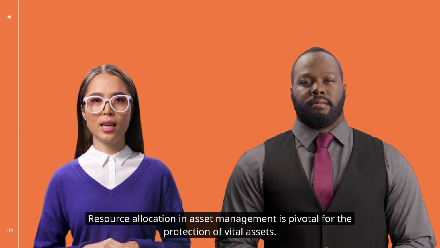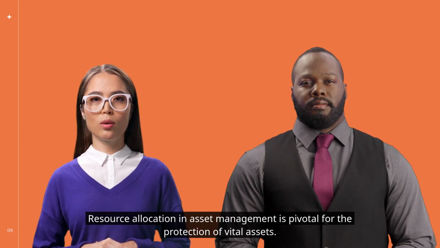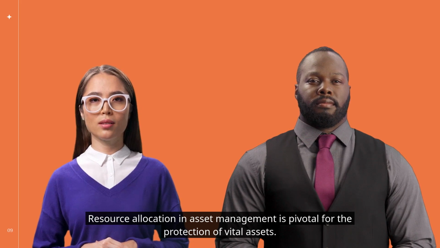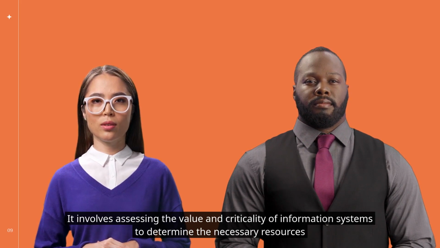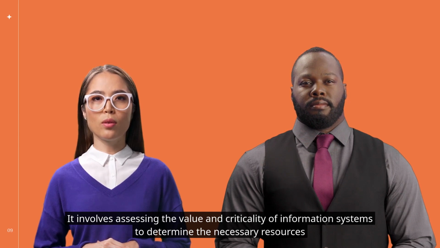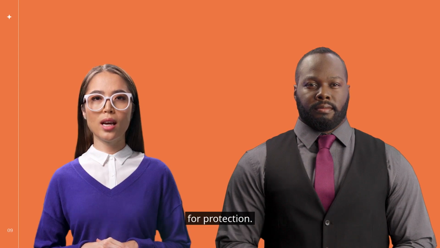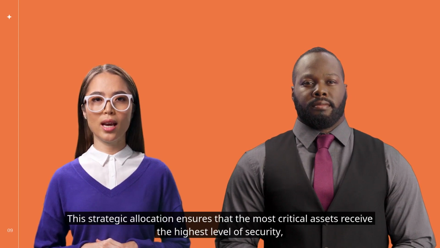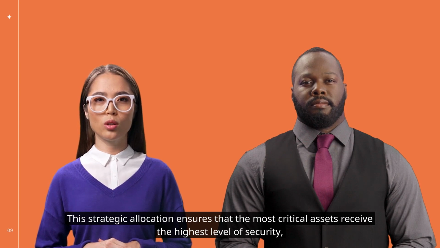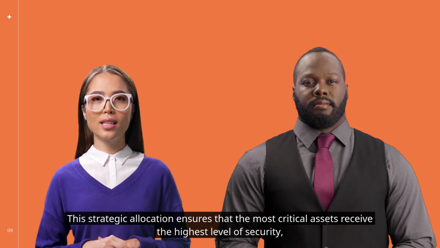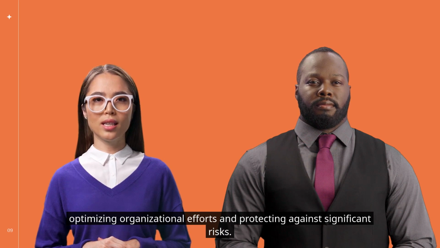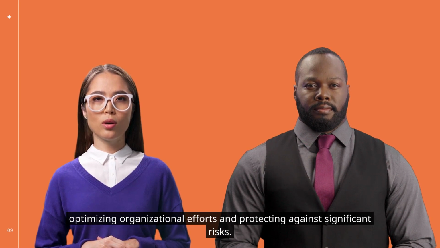Resource allocation in asset management is pivotal for the protection of vital assets. It involves assessing the value and criticality of information systems to determine the necessary resources for protection. This strategic allocation ensures that the most critical assets receive the highest level of security, optimizing organizational efforts and protecting against significant risks.